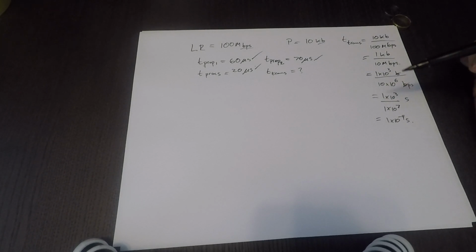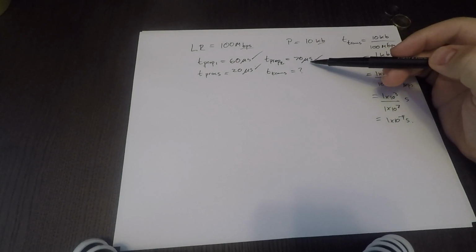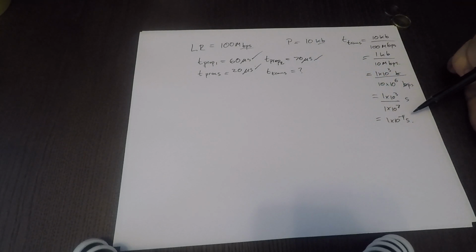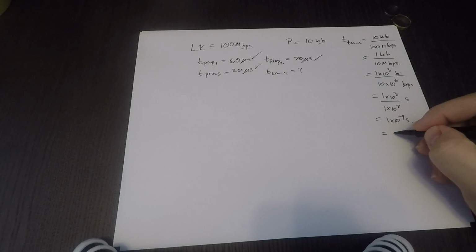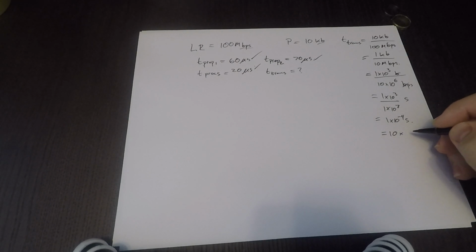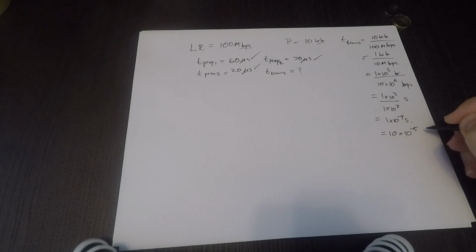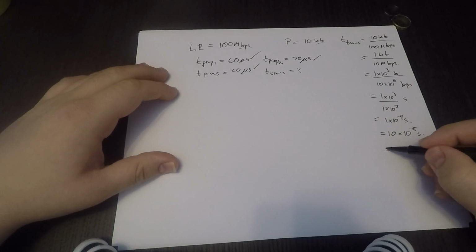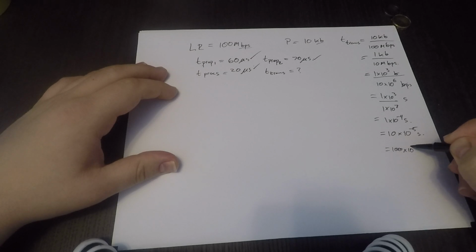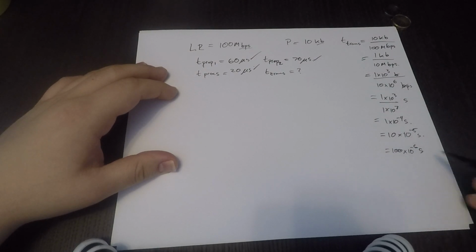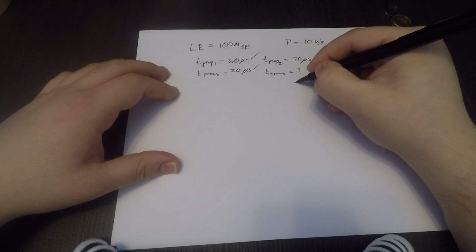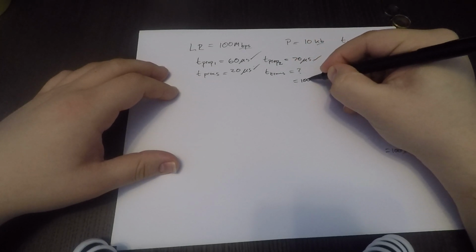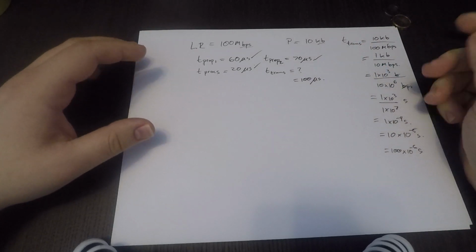Pretty simple here, right? We have microseconds here. We have something that looks like 10 to the minus 4 seconds, right? 100 times 10 to the minus 6 seconds. So it looks like 100 microseconds to transmit. Okay. So it's no longer a question mark. We know for sure this is 100 microseconds.